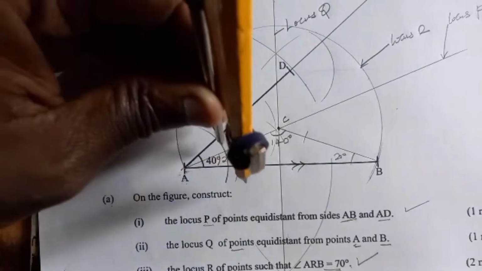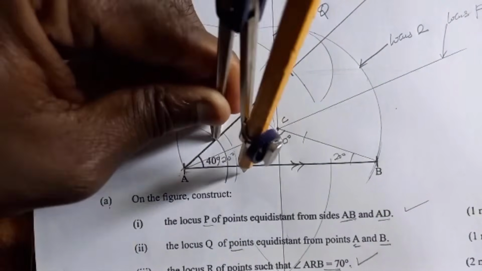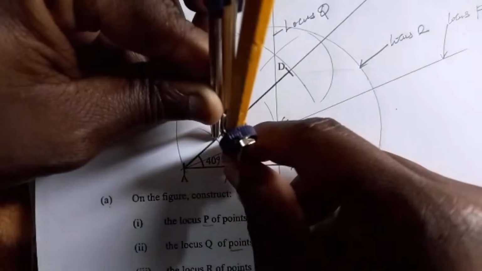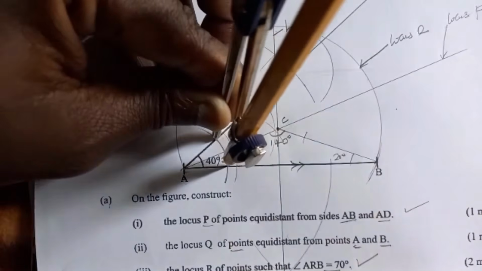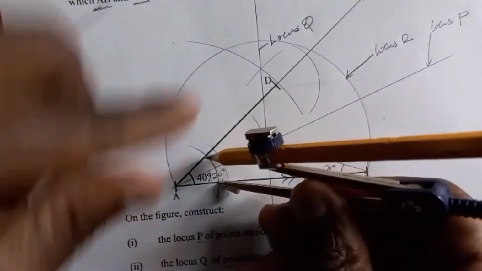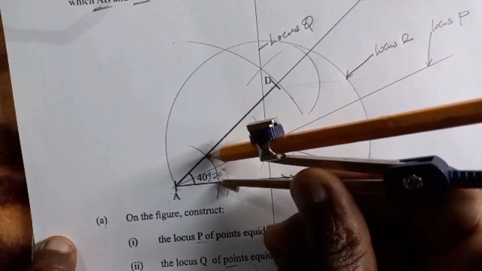Then you need to copy this angle here. Let me show you properly. Copy that angle like that.